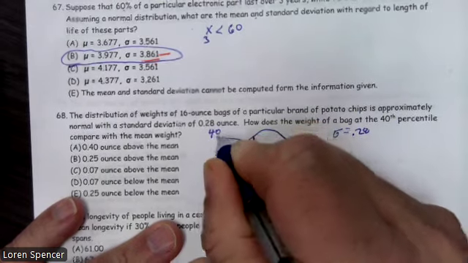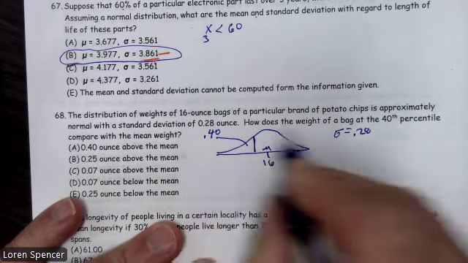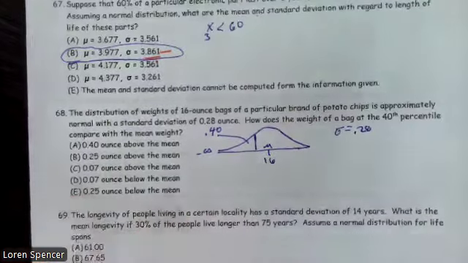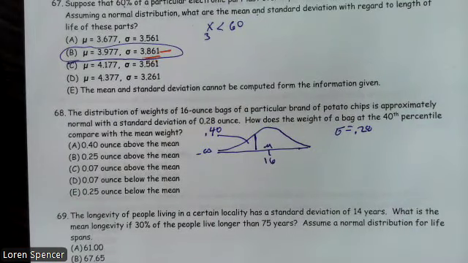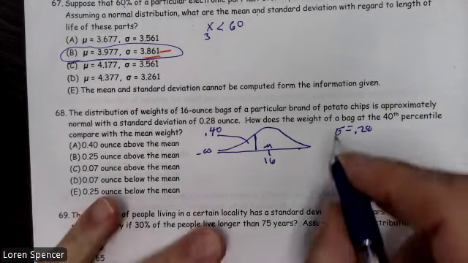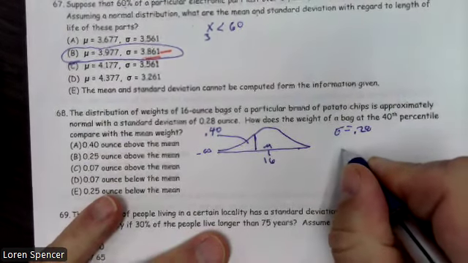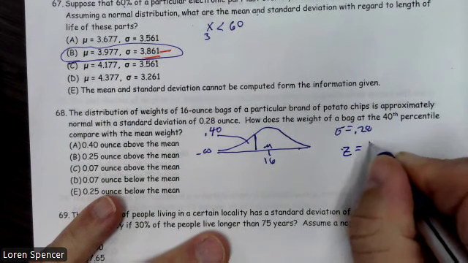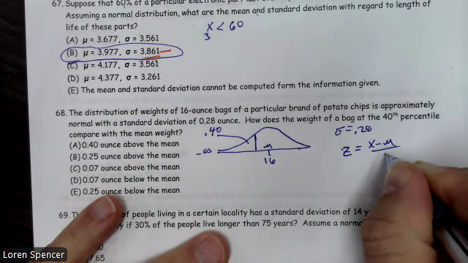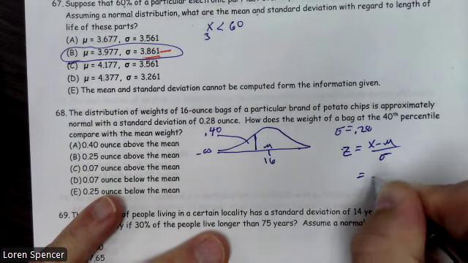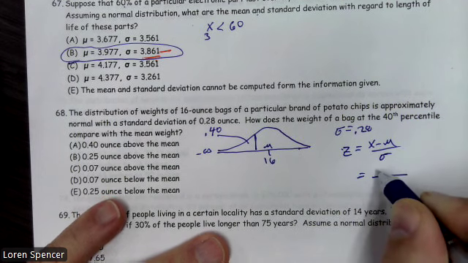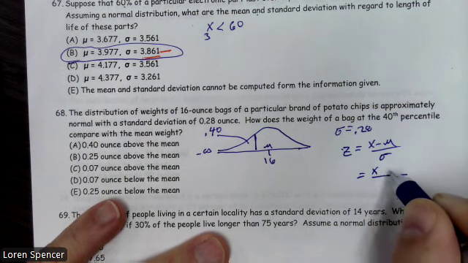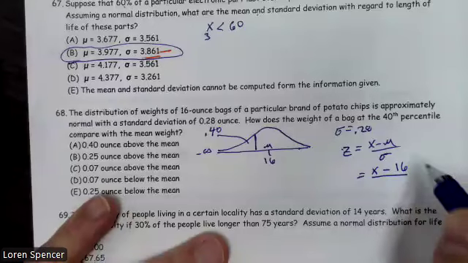Well, remember, percentiles start at the bottom and go up. So in this case, we're going to start at negative infinity. So let's plug in what we have. Z equals X minus mu over sigma, because this is like our major organizer. Well, I don't know what X is, but I know my mean is 16.